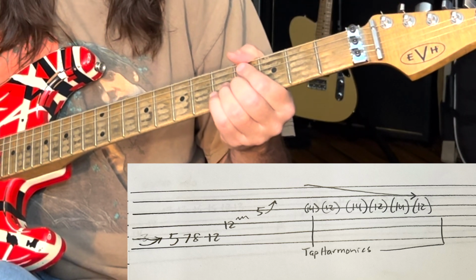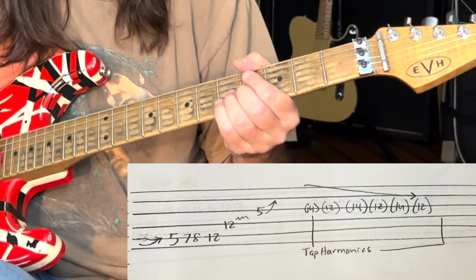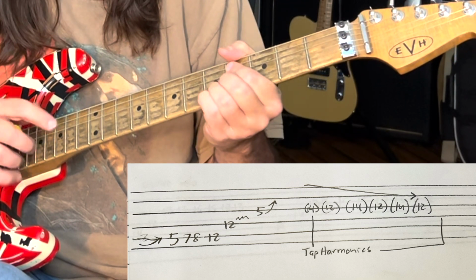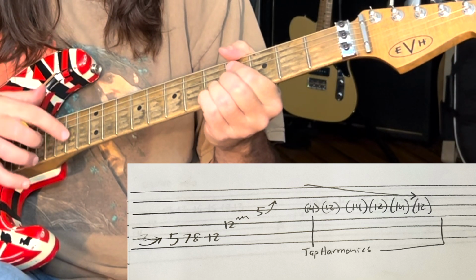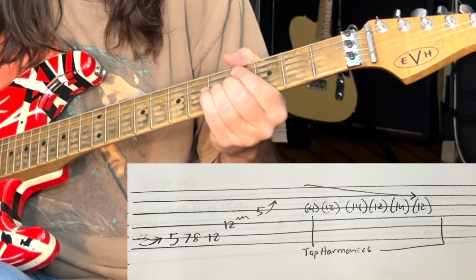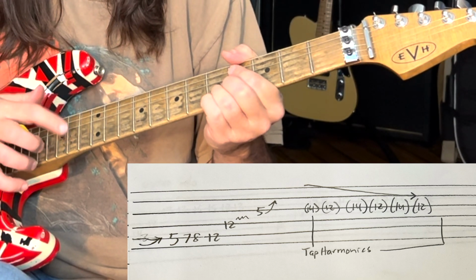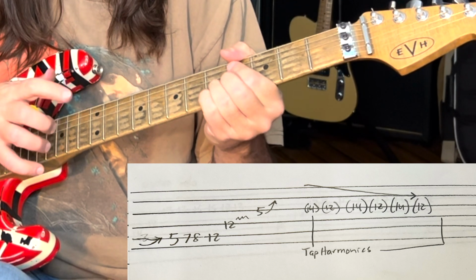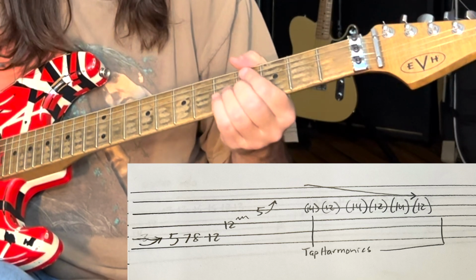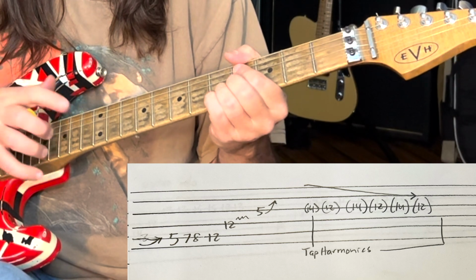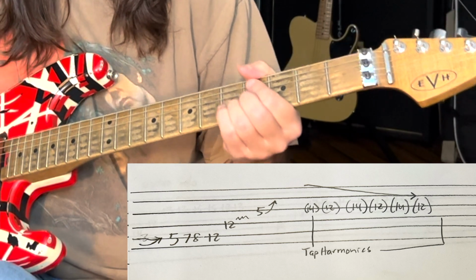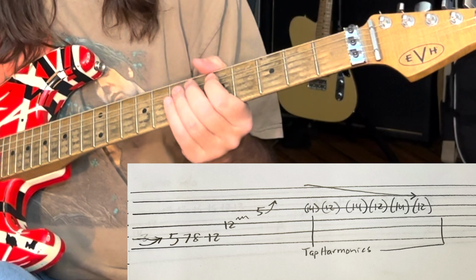The C is the minor 7th of the D minor chord, so it sounds awesome. One more time. Cool. So altogether, that one little run is.